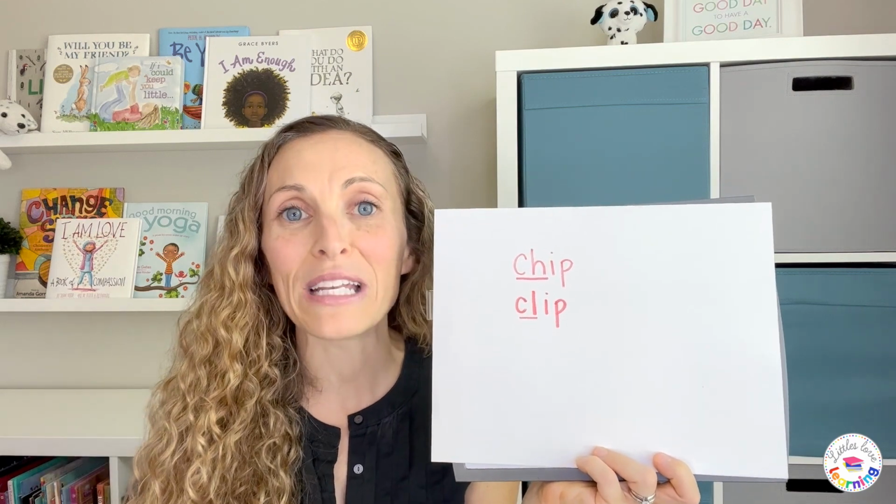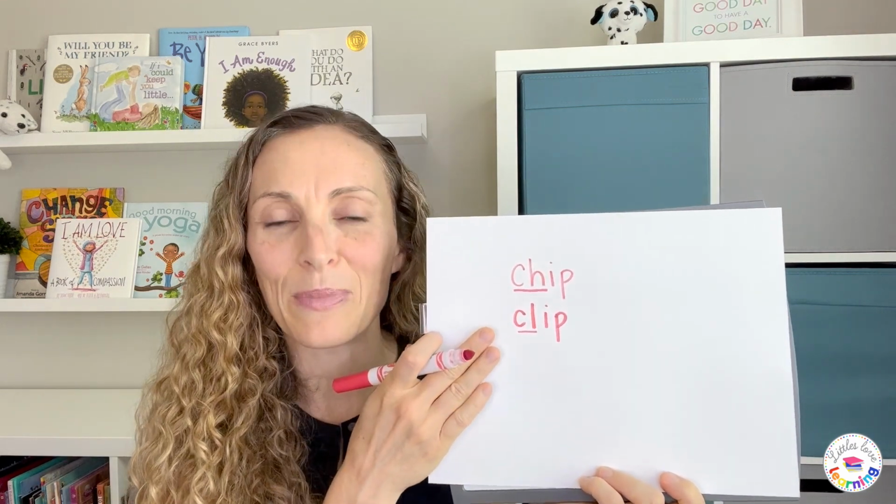So that's why we need to understand the difference between digraphs and blends. It's very important in both our reading and our spelling for our little ones to understand the difference and to know that we are using these letters to represent the 44 speech sounds. That's what reading and writing is, representing our speech with these letters.